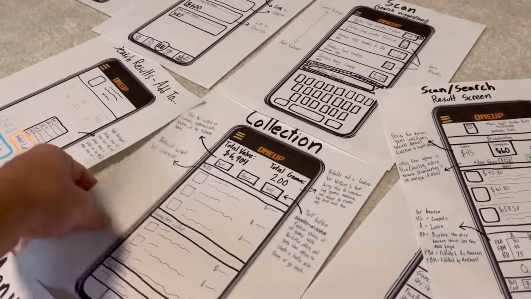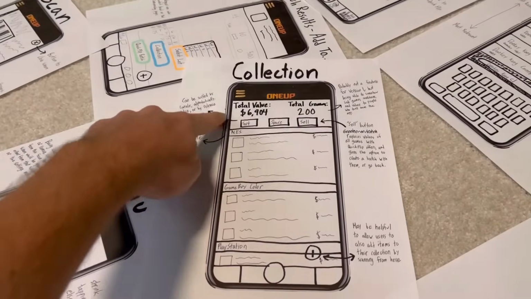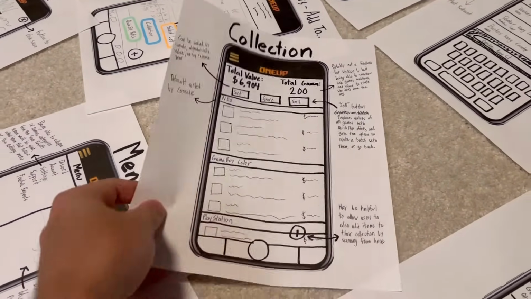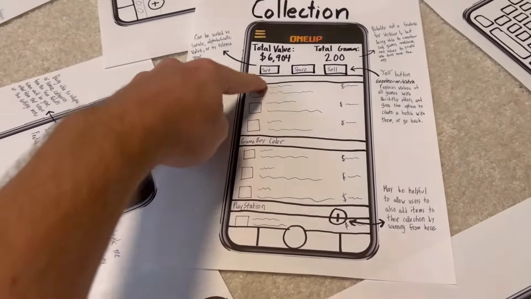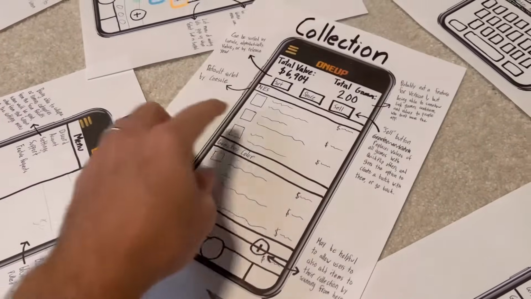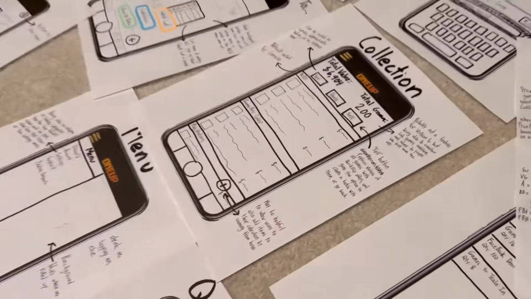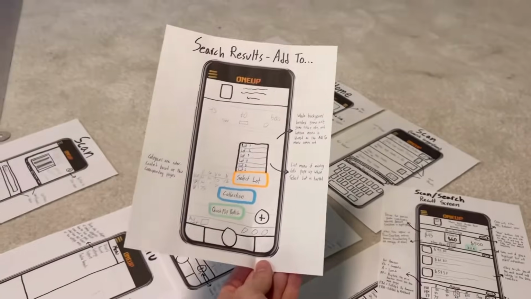Actually, I guess first I'll let you know, this is the collection screen. So you have your total value of your collection, your total games. You can sort it, share it, or sell it. And then down here, you can add more games to it, and it'll be sorted, I think, by console by default, and you'll be able to see the title and release year and the values and all that kind of thing.